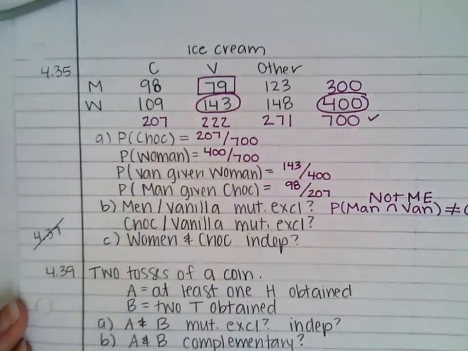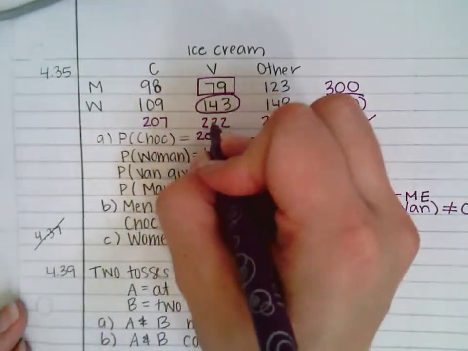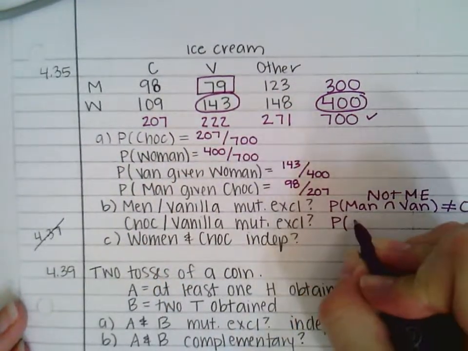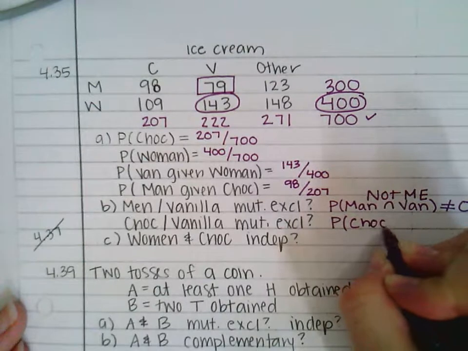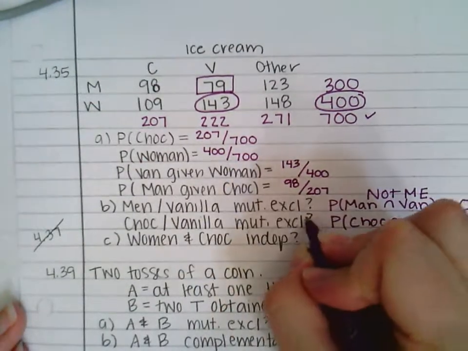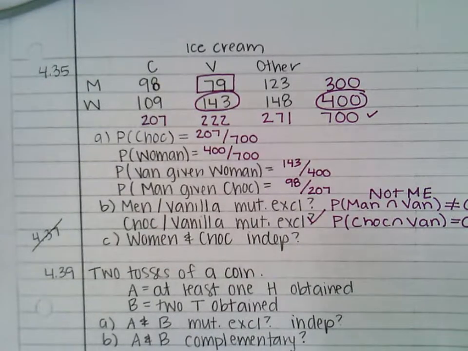Whereas here, you can't have somebody that said chocolate and vanilla. That joint frequency does not exist. So in this case, those two are mutually exclusive.